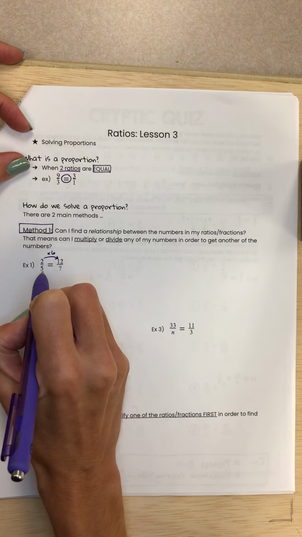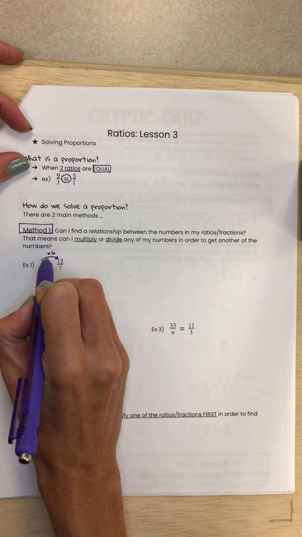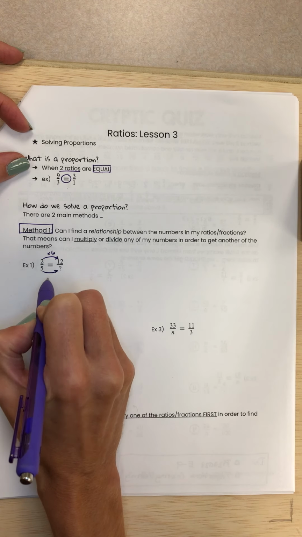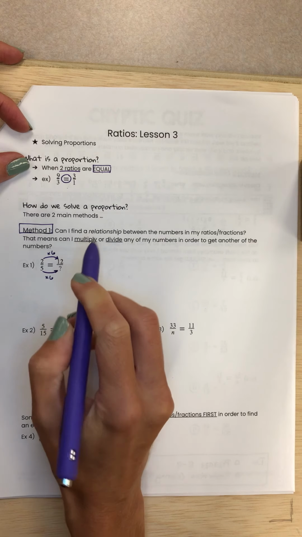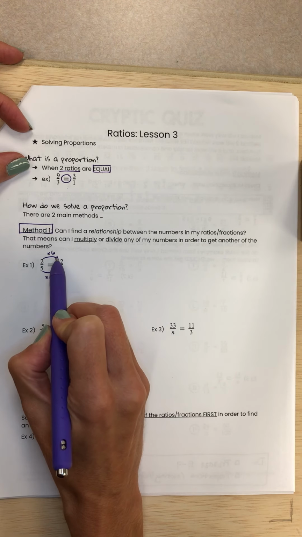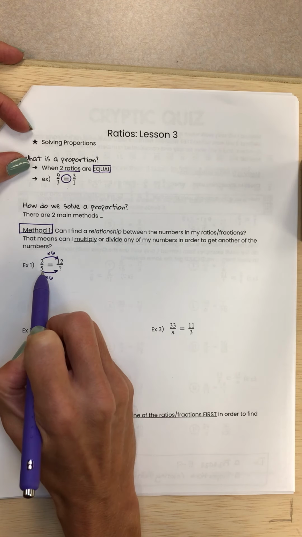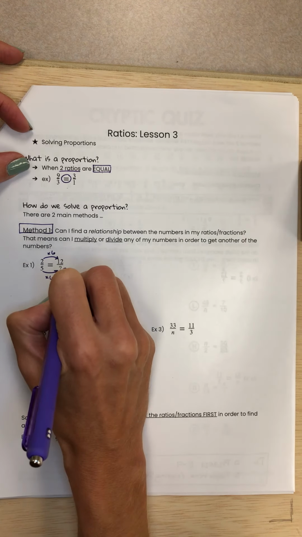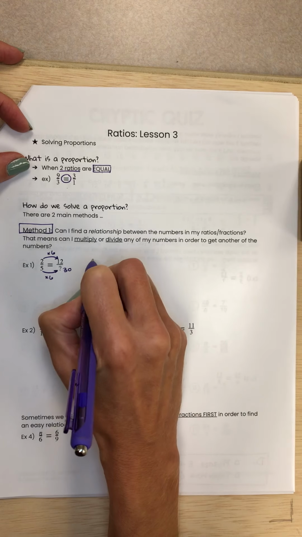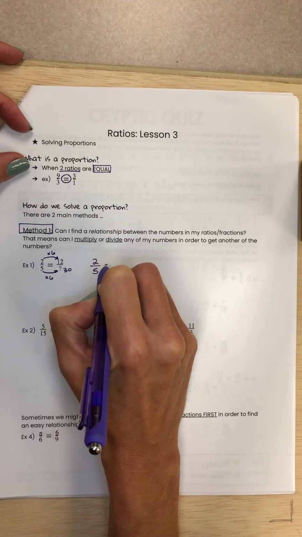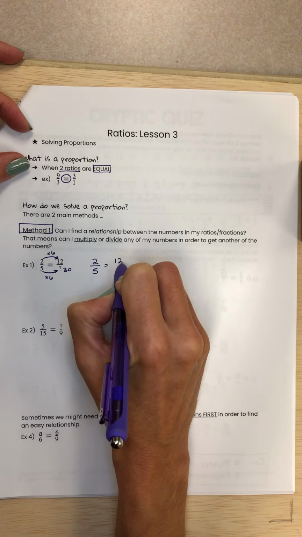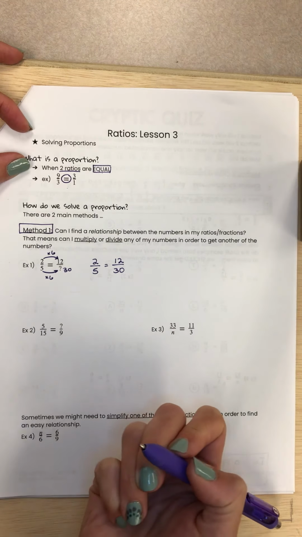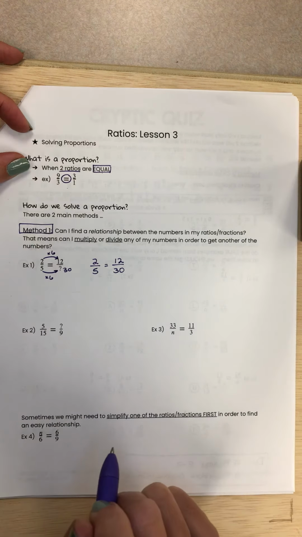Well, in a ratio, that means if I multiply my numerator by 6 to get 12, I also have to do the same thing to my denominator. So if I'm multiplying my numerator by 6 to get 12, I'm multiplying my denominator by 6 to get 30. So 2/5 has the same value as 12 over 30. Is that true? Yeah, it's true.